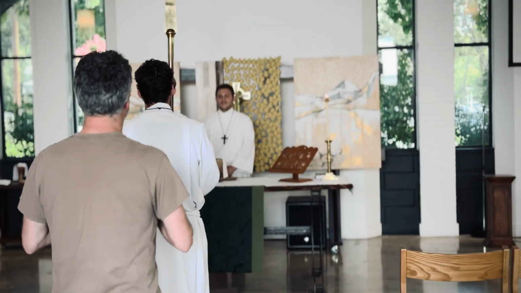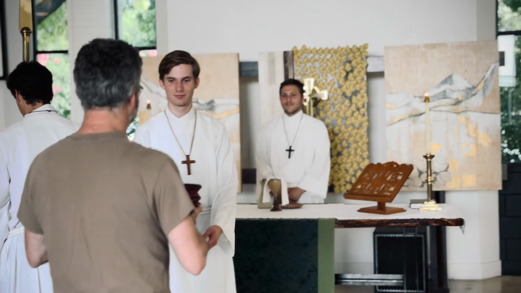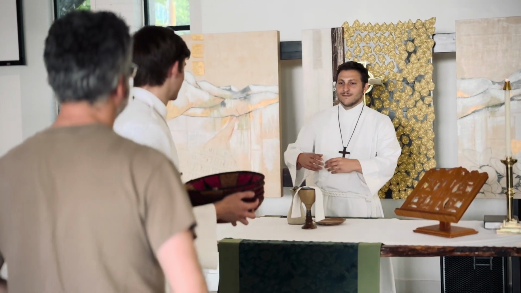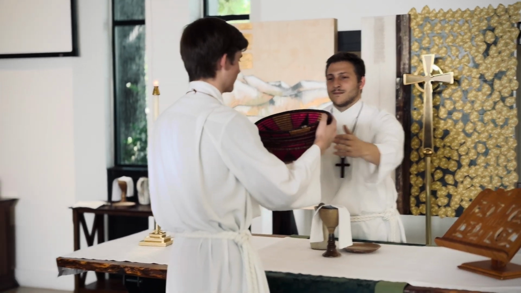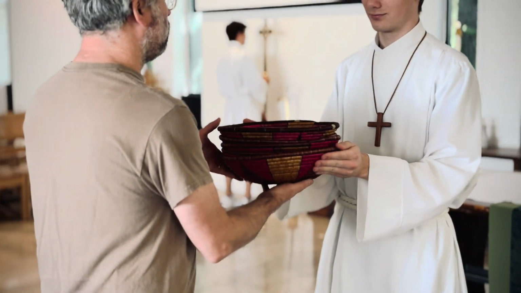The plates that you once gave empty are now filled up, and you're going to place them into the hands of the priest, who will lift them up and then hand them back to you, and you will give those back to the usher, and they will march them out of the room.